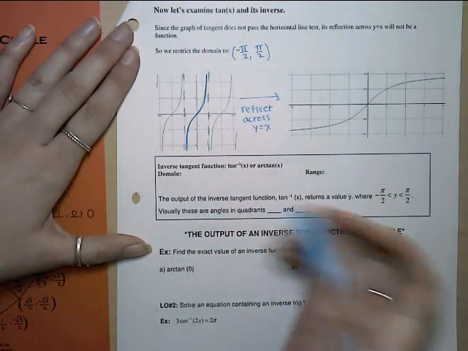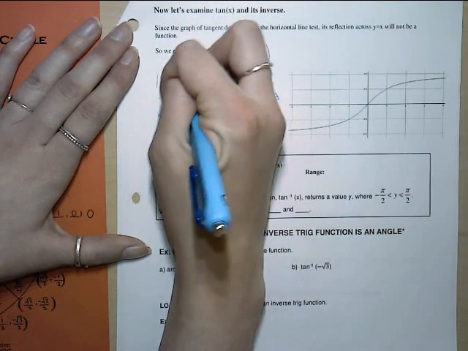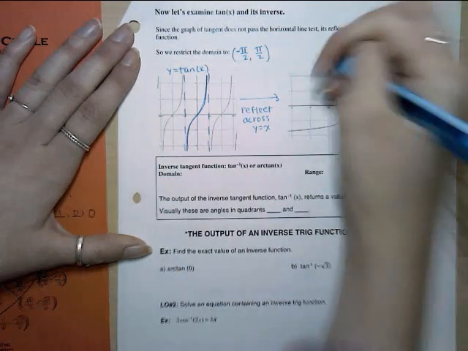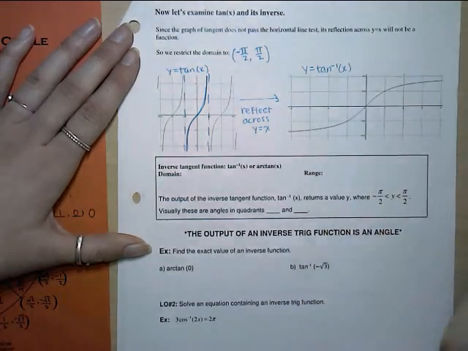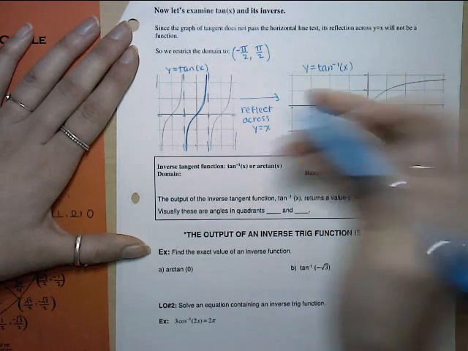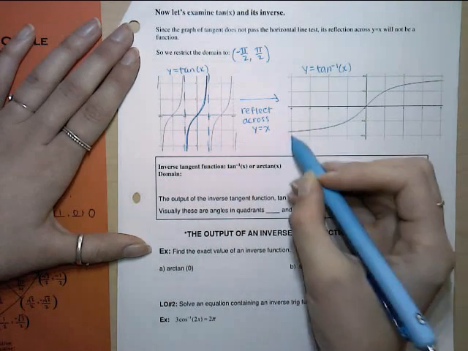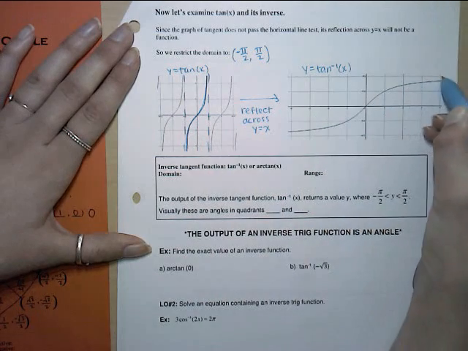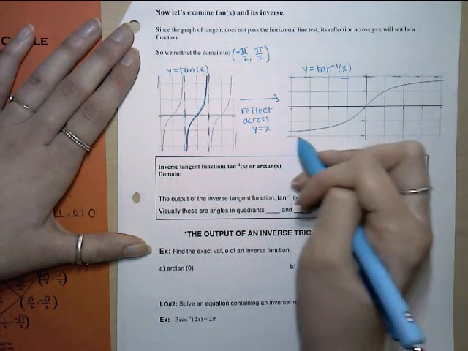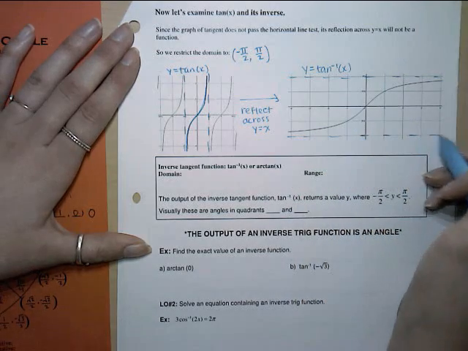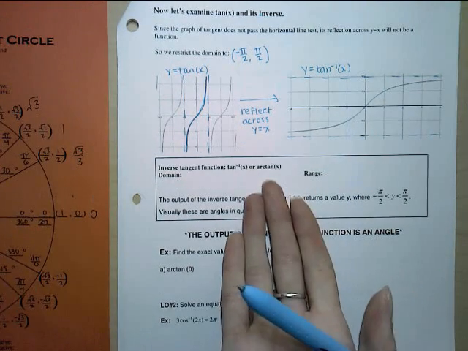Let's label our graphs. This is tangent, and this is inverse tangent. And so these two asymptotes, they're not drawn on here, but you can kind of see now they turn into horizontal asymptotes, which will help us to answer the domain and range.